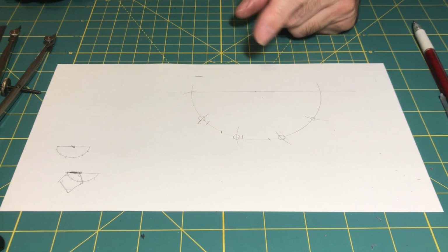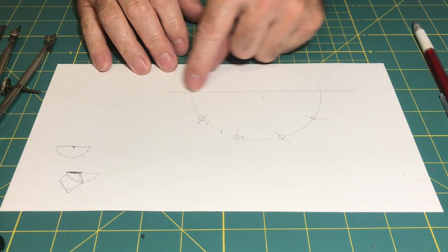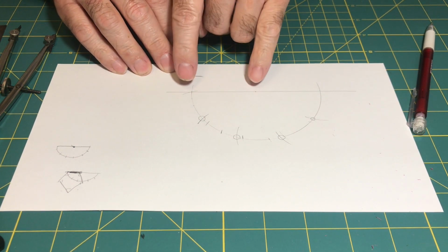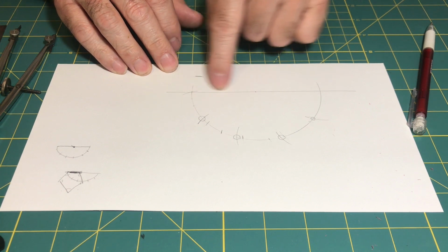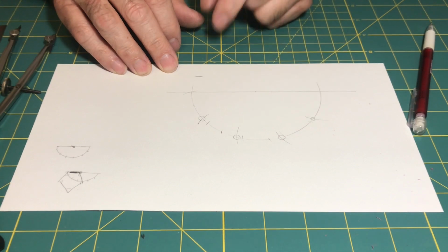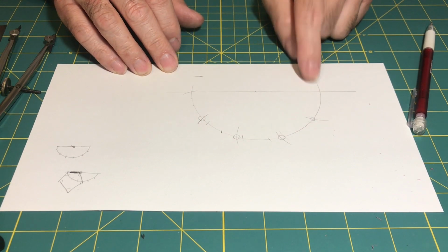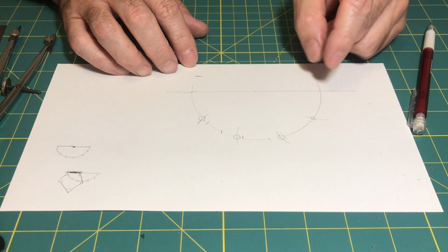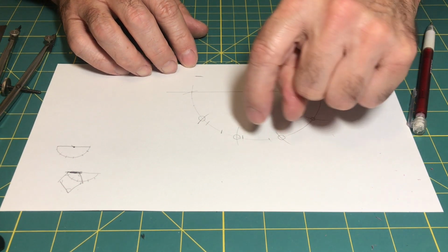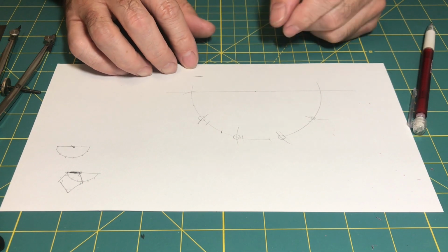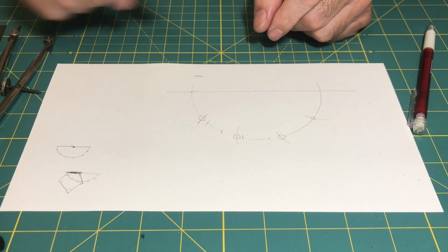Okay, so my first step was to draw this line across here. The second one was to get my compass adjusted to what the side length of my pentagon needs to be and draw a half circle or an arc all the way across. You can go longer if you want to, it doesn't matter. Third step is to divide this arc into fifths, which I've just done. It took me 3 tries, but I got really close.